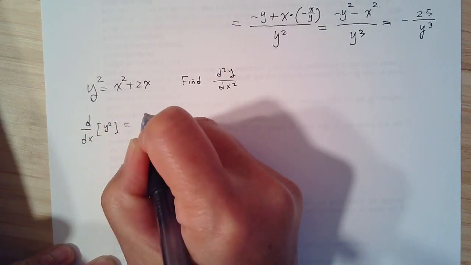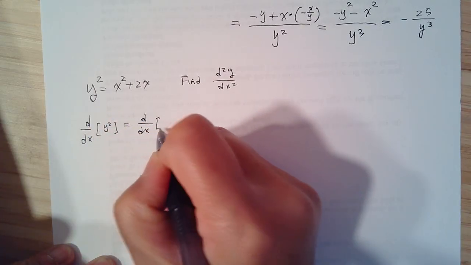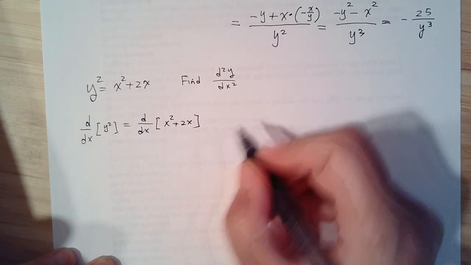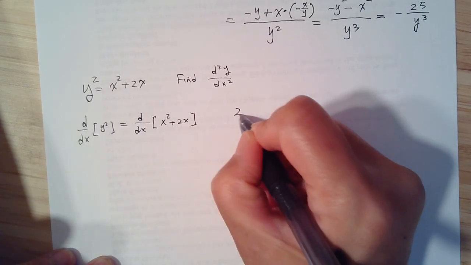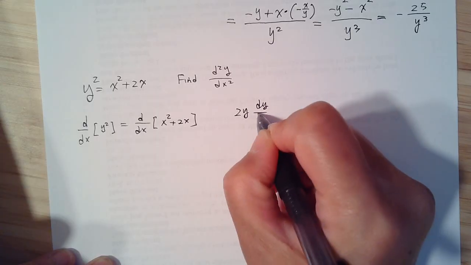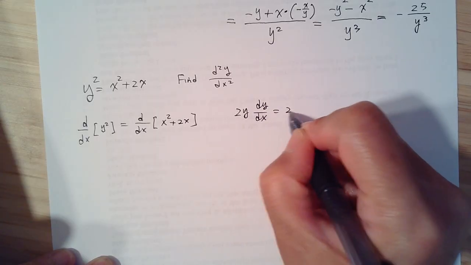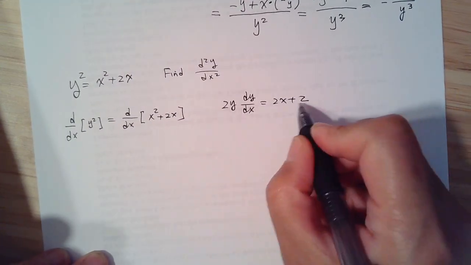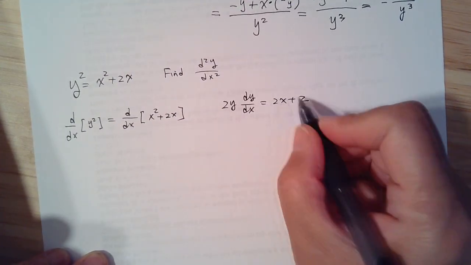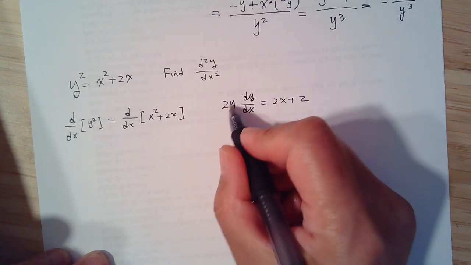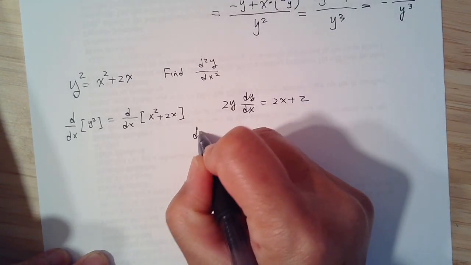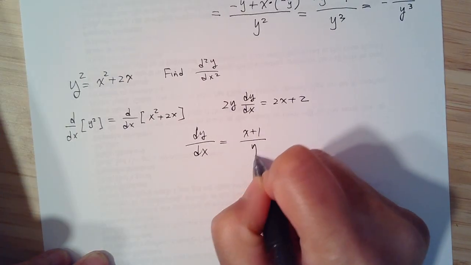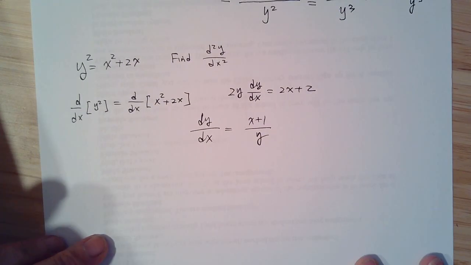Equals d/dx of x squared plus 2x. So the left side is 2y dy/dx, and the right side is 2x plus 2. I have a 2 everywhere, so I can cross out the 2, and then I divide by y, so I get dy/dx equals (x plus 1) over y. Sounds good, doesn't it? That's the first derivative.